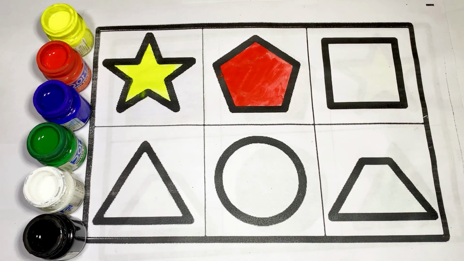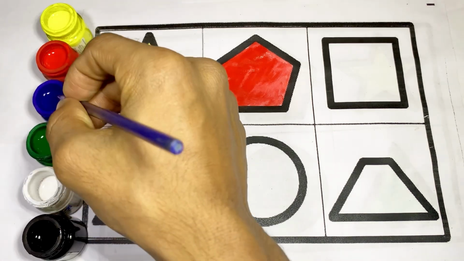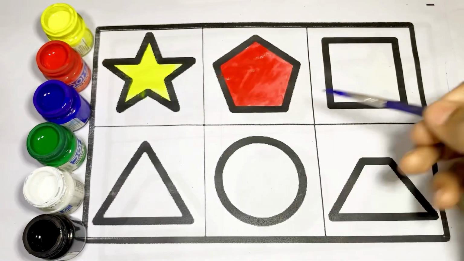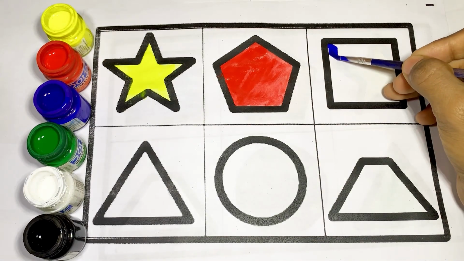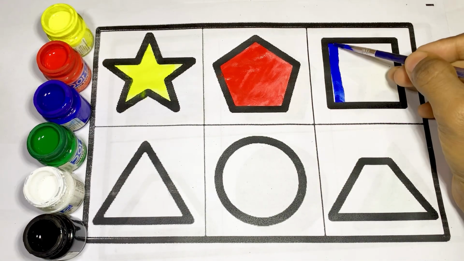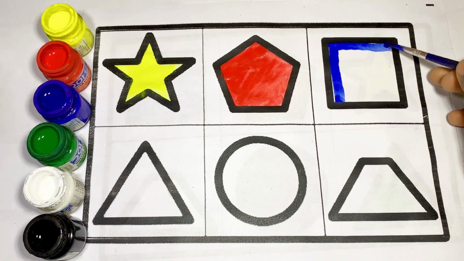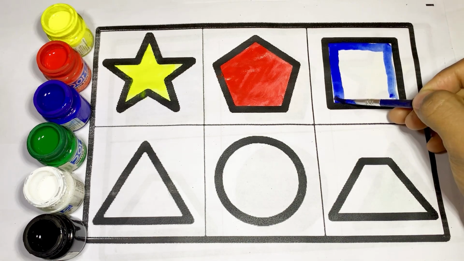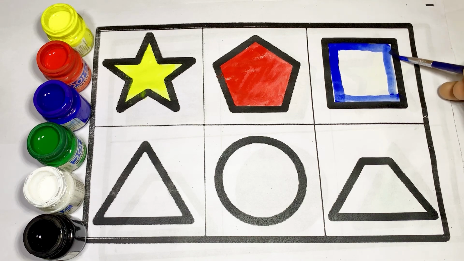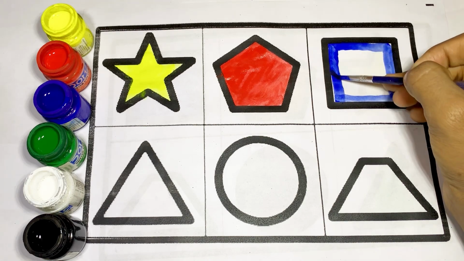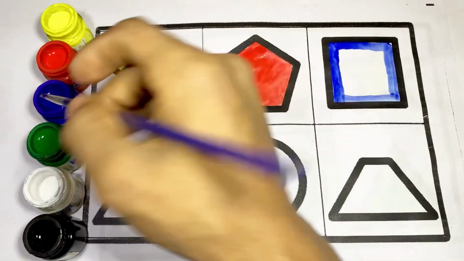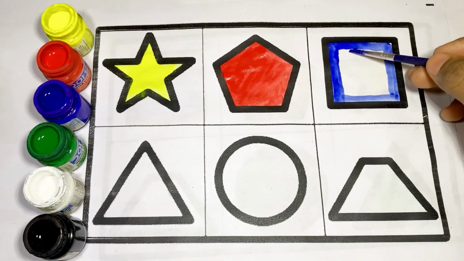Kids, next a circle. The shape of circle. Kids, next a square. And here is blue color. The shape of square and use blue color.